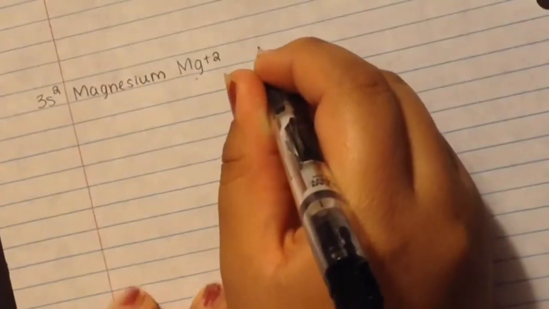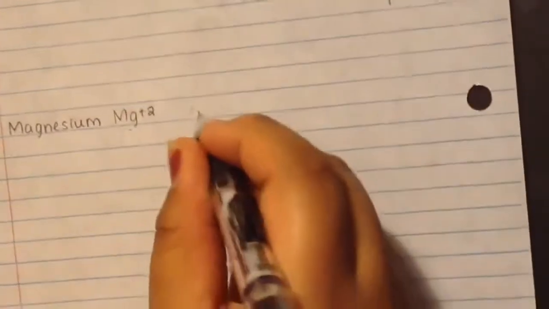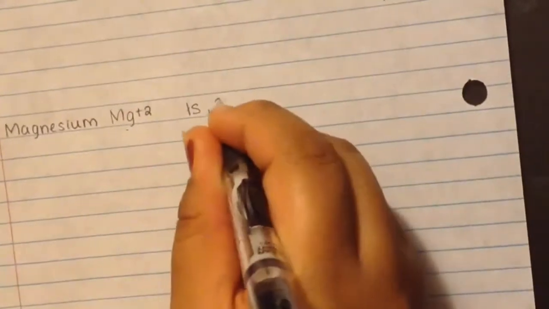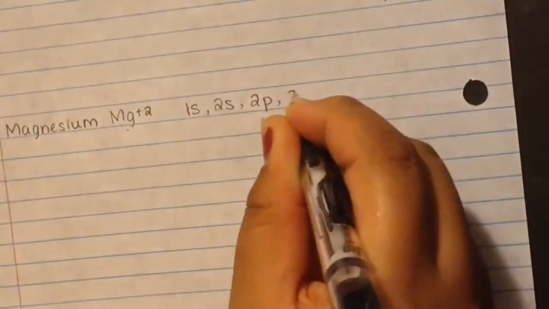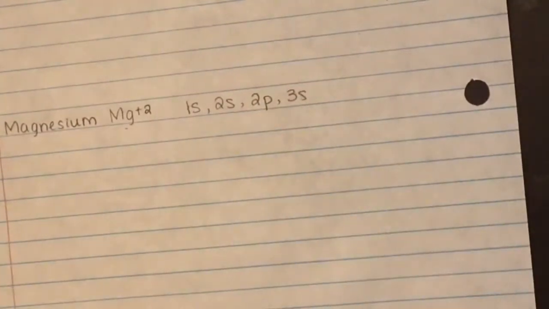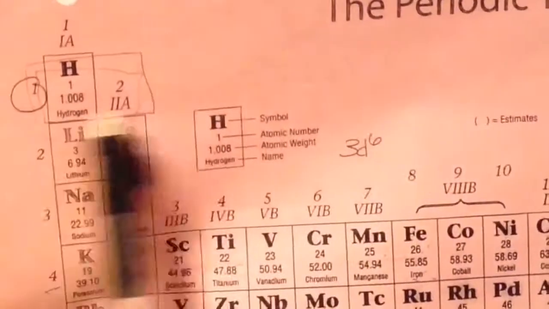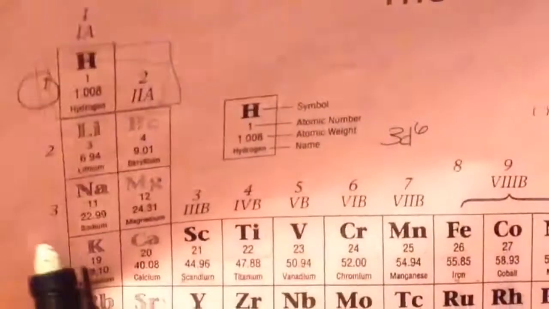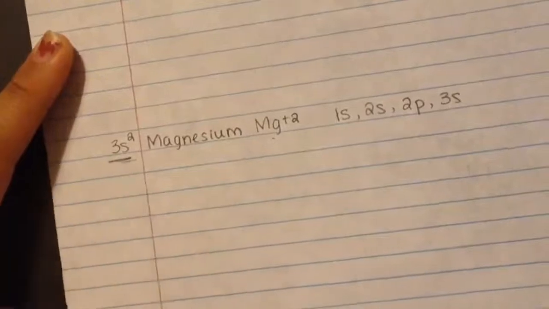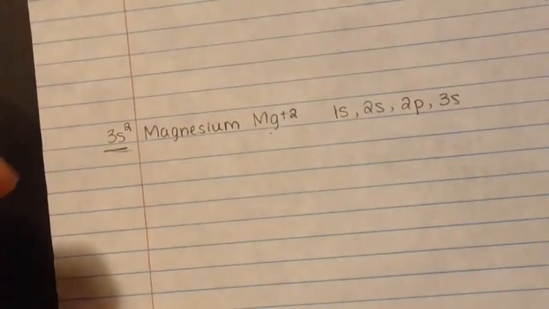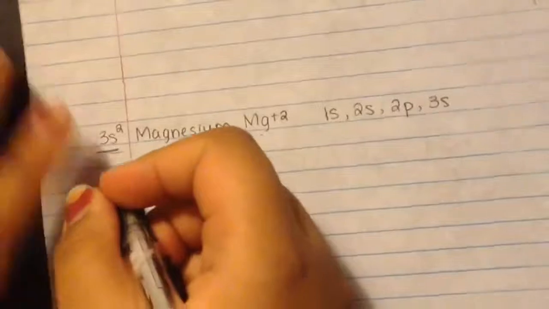Name the little section things again. So it would be 1s, 2s, 2p, and then 3s, and that's it. That's it because, as you can see here, 1s, 2s, 2p, and then 3s, and then we stop right here because magnesium is right here. And this is kind of like a bookmark, a stopping mark, a stop sign. Don't want to get a ticket.